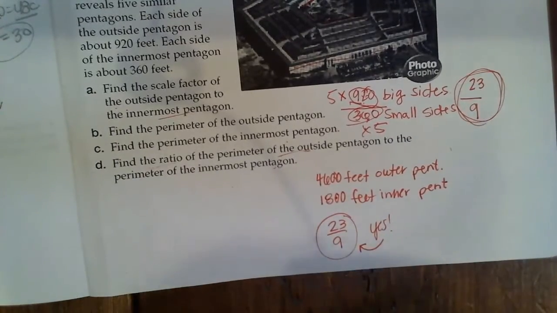So I think this was all pretty, hopefully, easy for you guys. We've done a lot with ratios and proportions, so I'm hoping that this is quick for you guys to understand and learn.